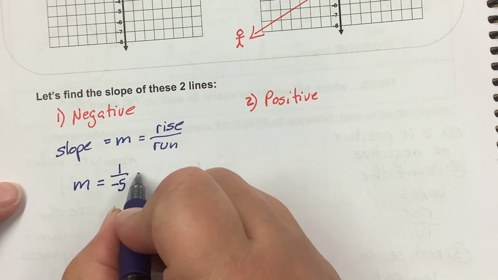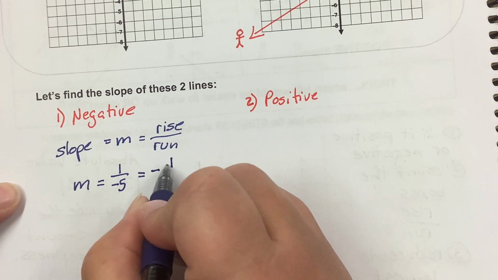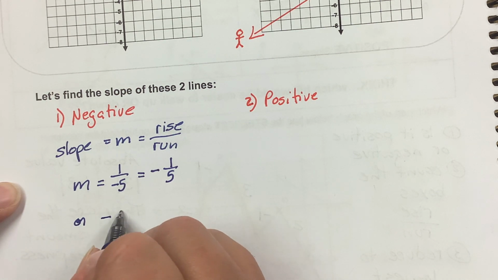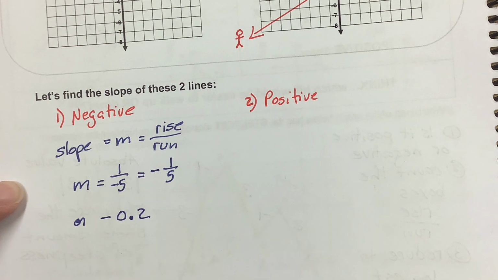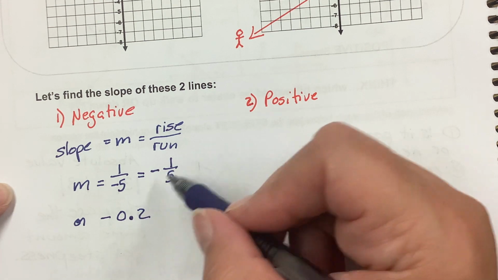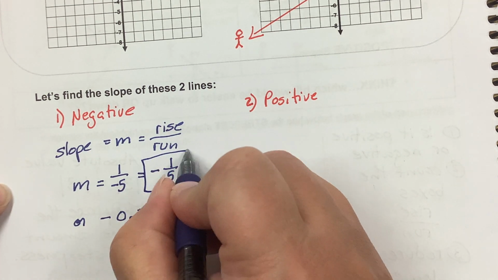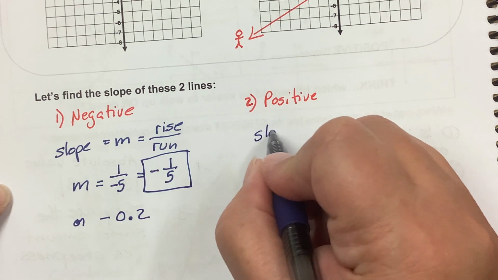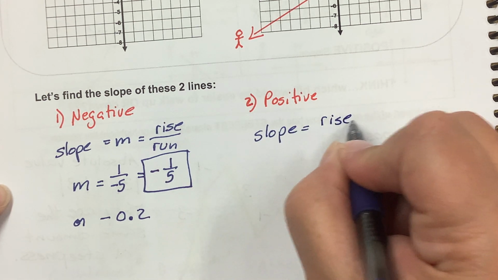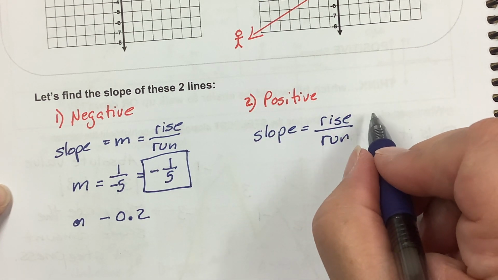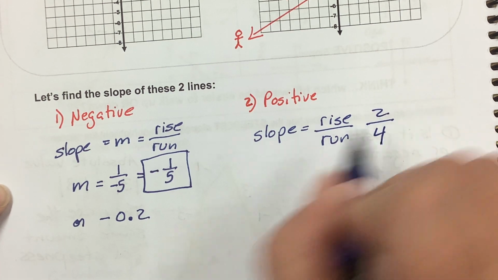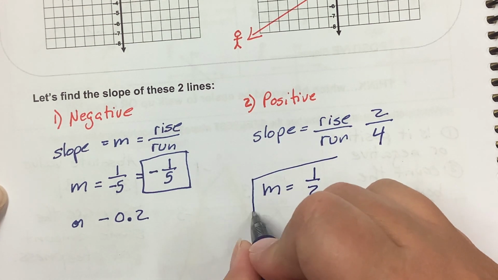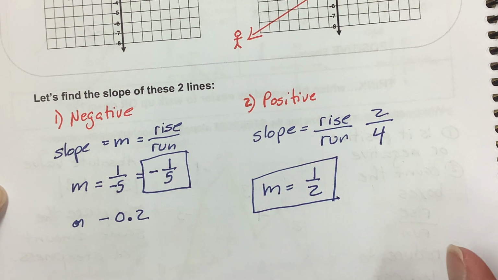And if I put that in a calculator, it's probably going to give me negative 1 over 5, or it might have even written it as a decimal of negative 0.2. My preference is rise over run, so I would prefer this as my slope. We'll get to that later. Positive. Okay, let's take a look at this. My slope is going to equal rise over run. And in this case, my rise is 2, my run is 4. Oh, but if I put that in a calculator, it's going to be 1/2. So my rise over run, 1/2. All right, let's try the next one.